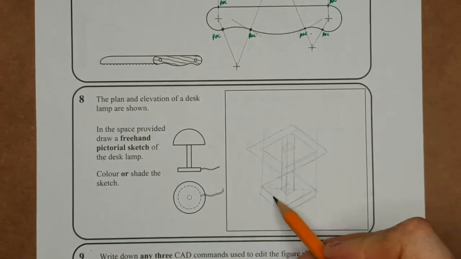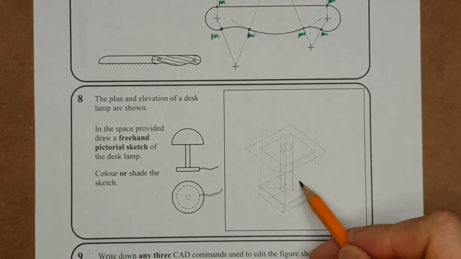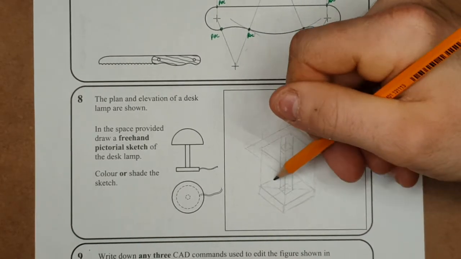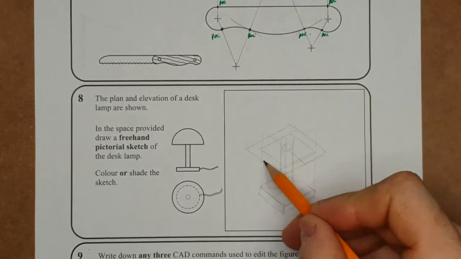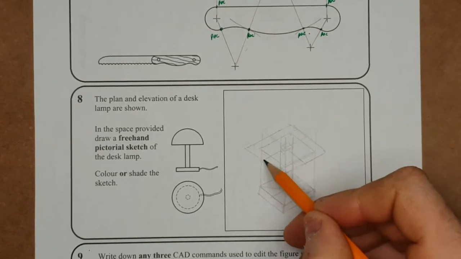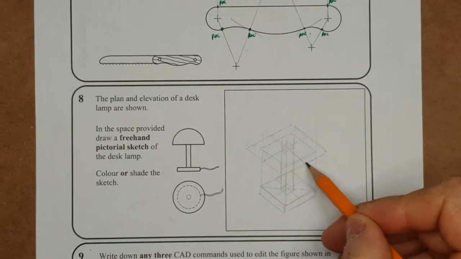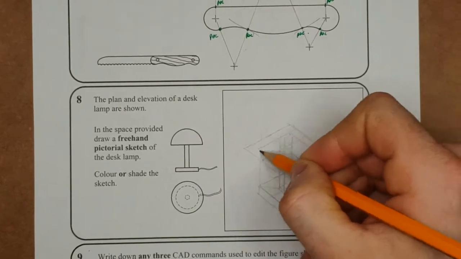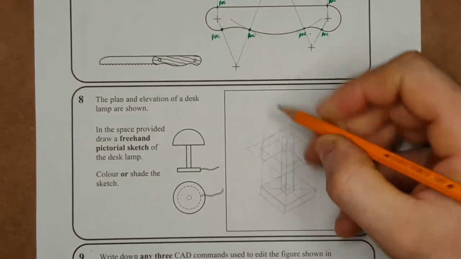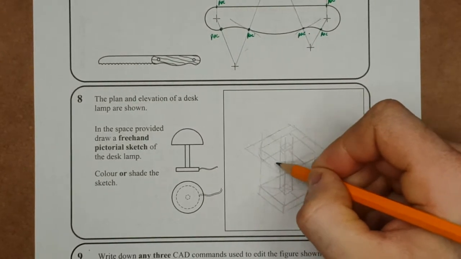Now to get the key points where the circular object touches, there we are. So we start off by just roughly dropping in the bases of all these circular objects.